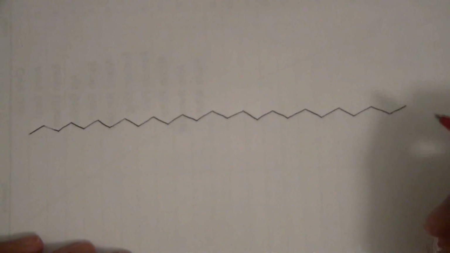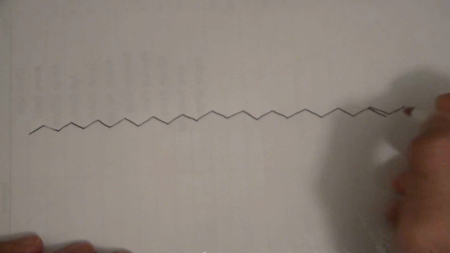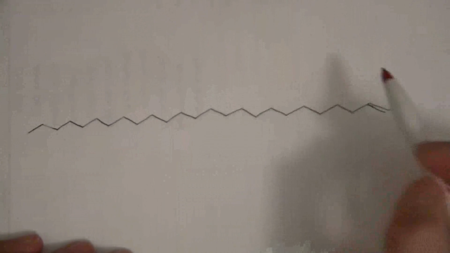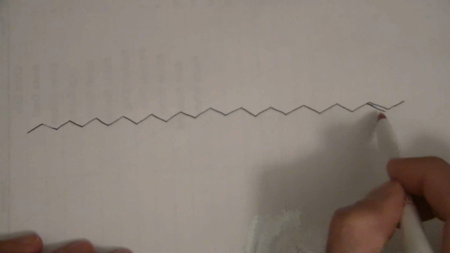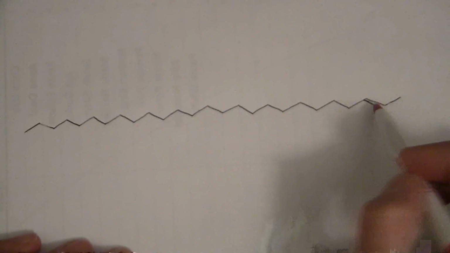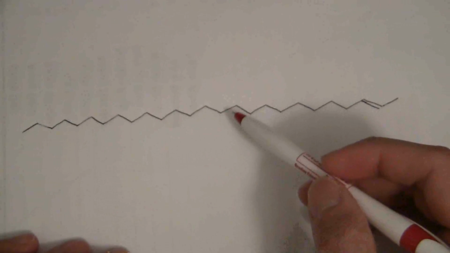But in organic chemistry, quite often we have different characteristics in a molecule. For example, say I had a double bond here. Now this double bond is going to have chemical properties that are different than the rest of the molecule.